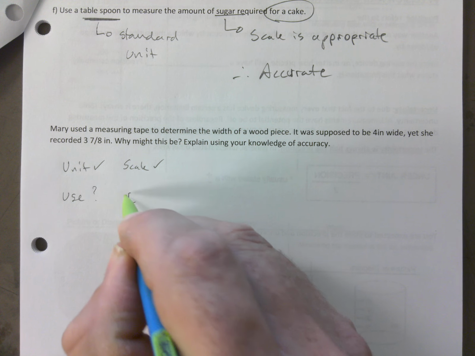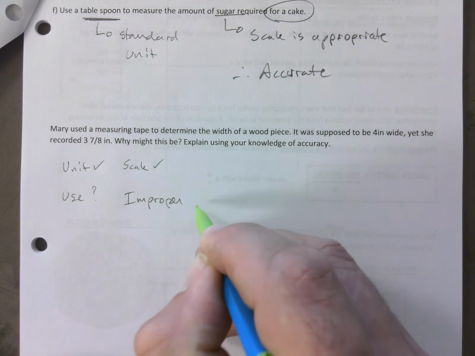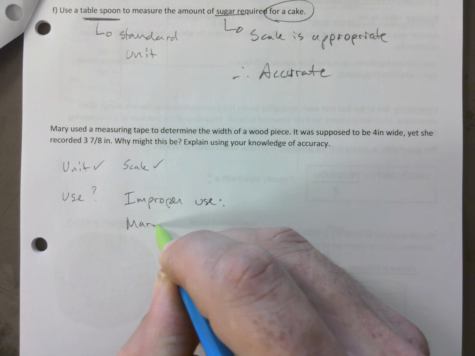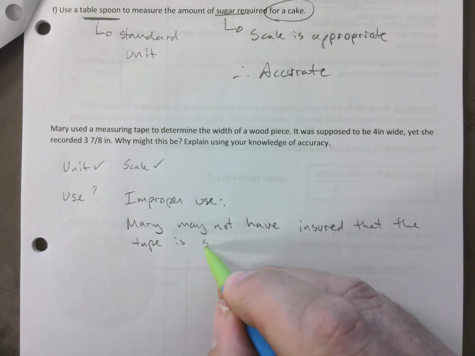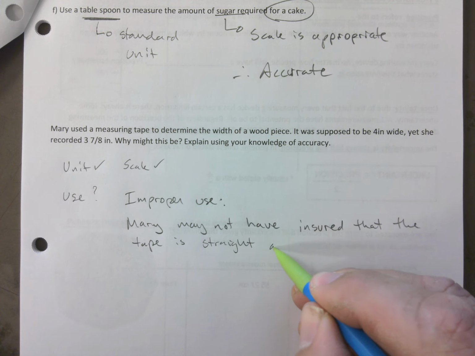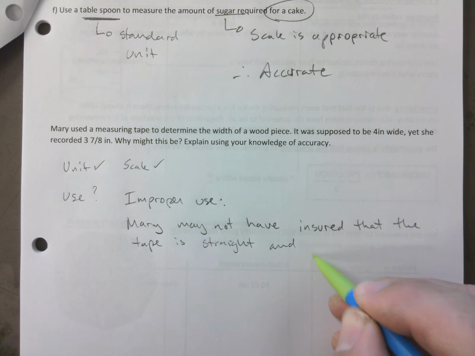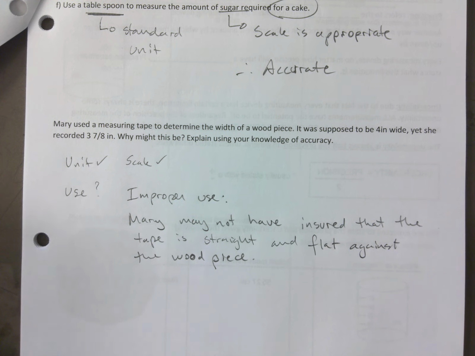Improper use. Mary may not have ensured that the tape is straight and flat against the wood piece. That could have been it.